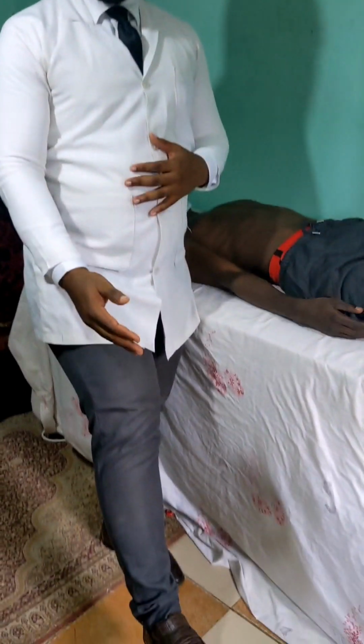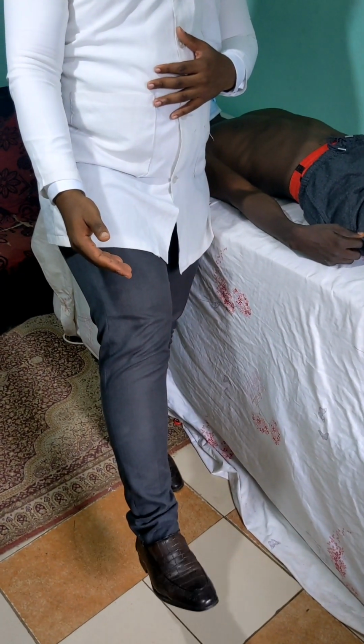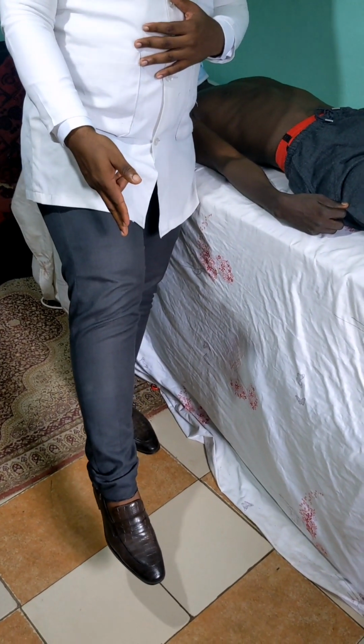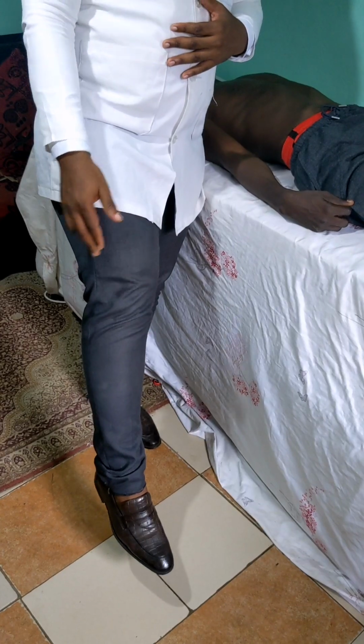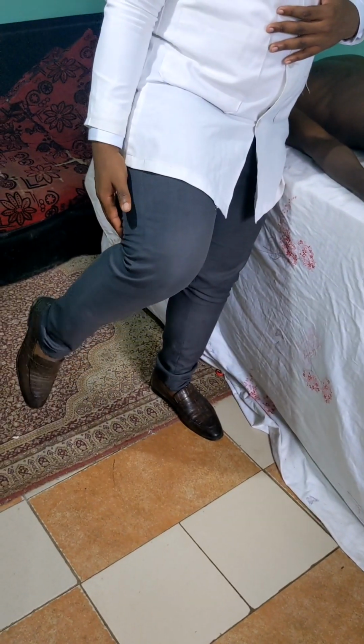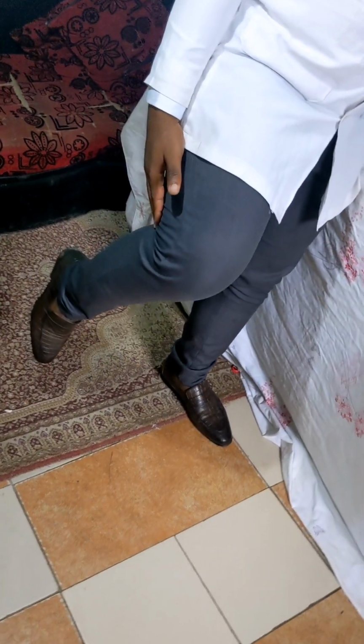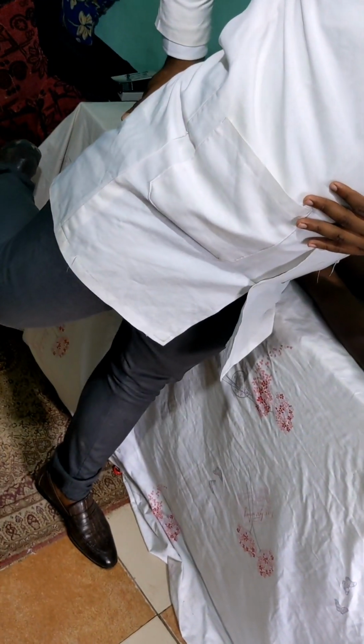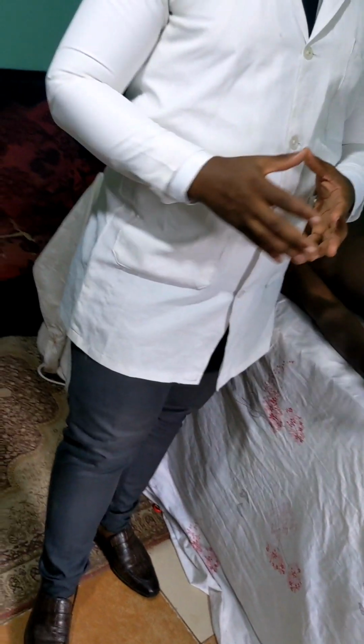So you have to know that the L5 is used in plantar flexion or flexion at the level of the ankle. Then S1 is used in flexion at the level of the knee, and then S2 is used in extension at the level of the hip. So those are the different movements for the myotomes.